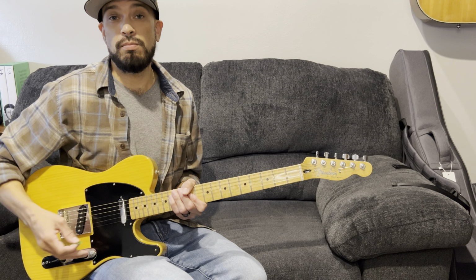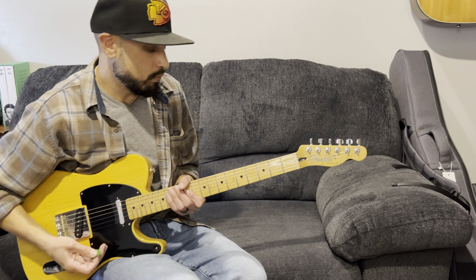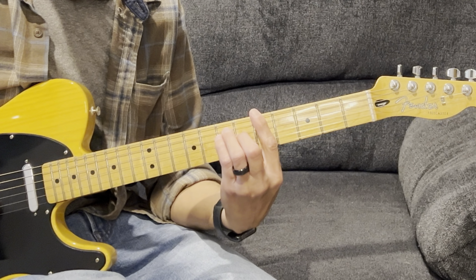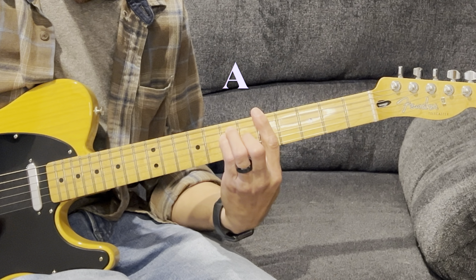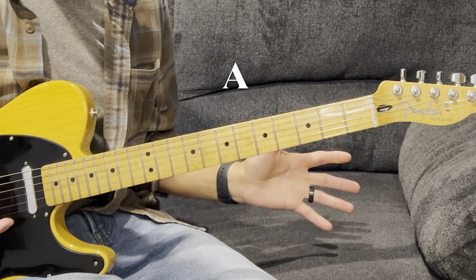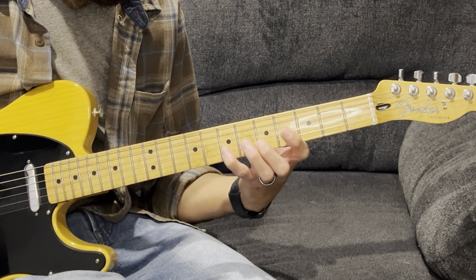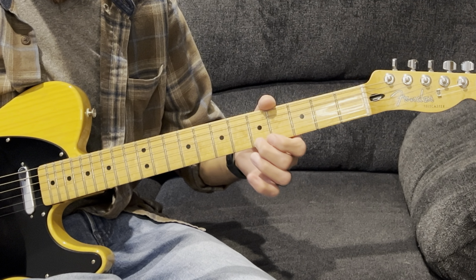So let's hop down on the fretboard and I'll show you exactly what we're going to be working with. On the 5th fret, we're going to be looking at an A major chord, right? That's an E shape. And if we run through the major scale here, right, that's our 1 octave. That's our 2nd octave.